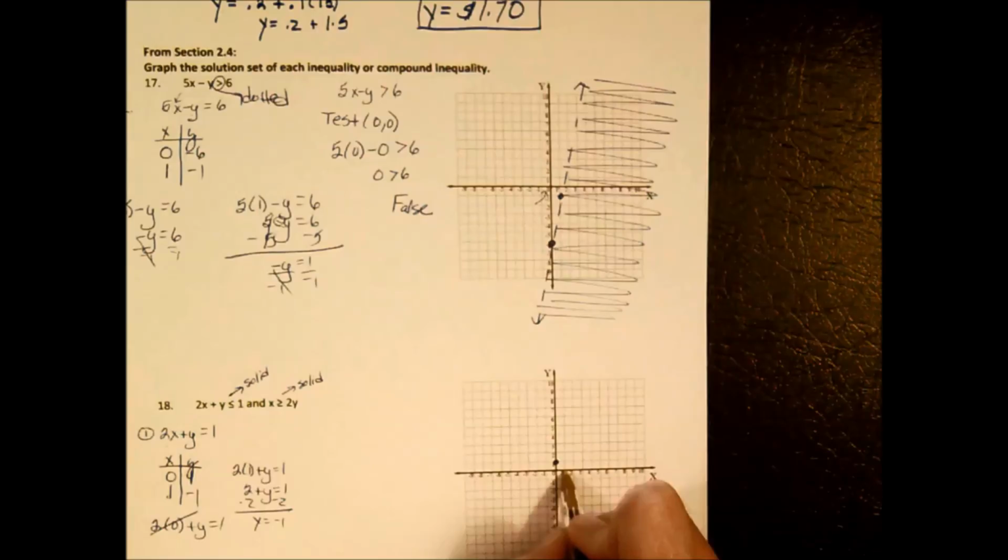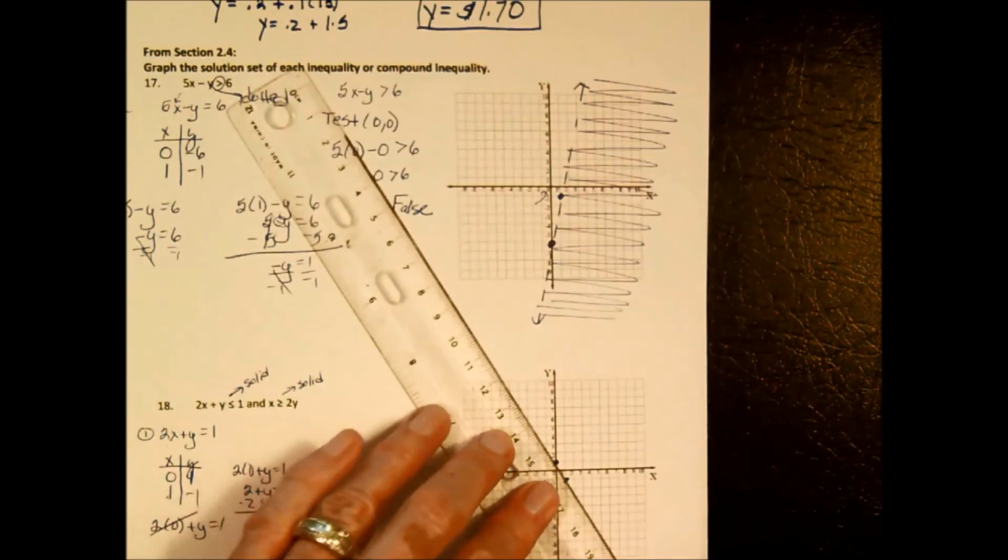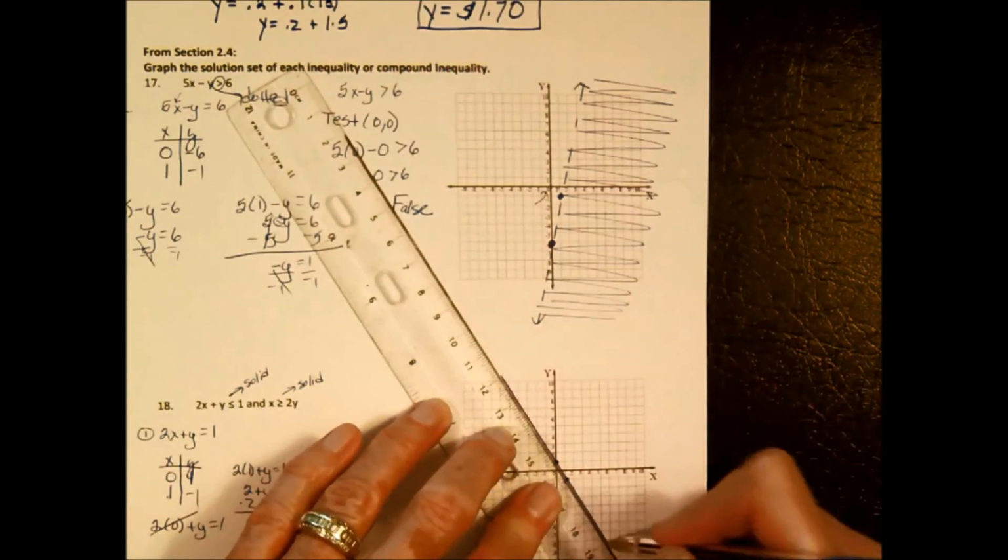Now I'm going to put in a 1 for the x. That would be 2 times 1 plus y equals 1. 2 plus y equals 1. Subtract a 2, and we get y equals negative 1. And I have my second point, 1, negative 1. In this case, I can connect them, drawing a solid line. Now, it's close to going through the origin, but it doesn't go through the origin.